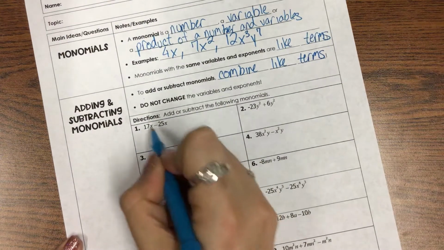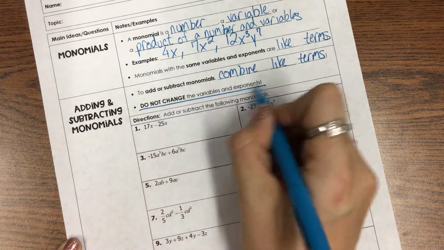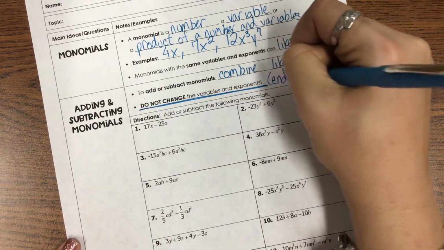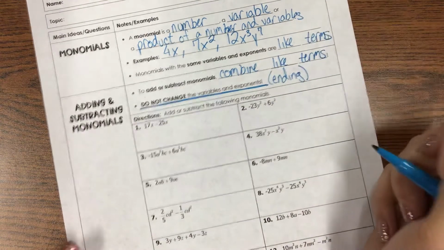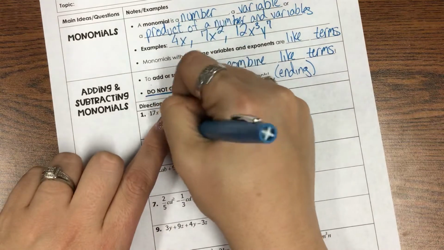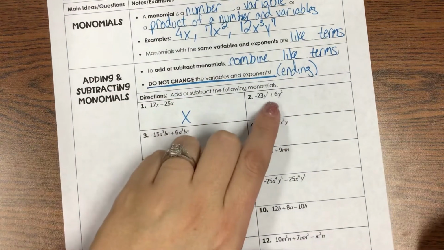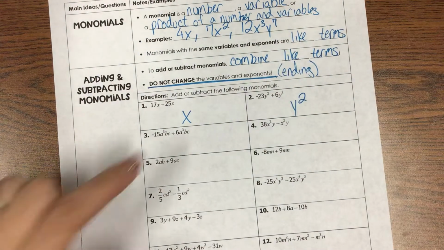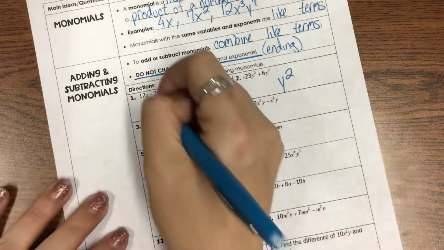It is super huge that we do not change the variables and the exponents. In other words, we do not change the ending. If these end in x, my answer needs to end in x. If these end in y squared, my answer needs to end in y squared. And then we're just going to do whatever math is there.